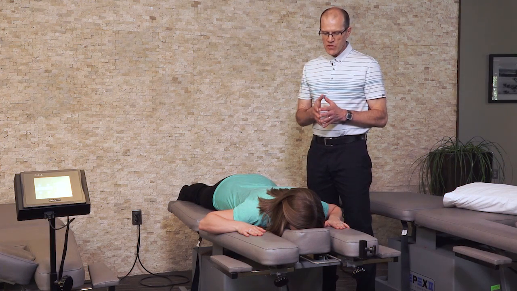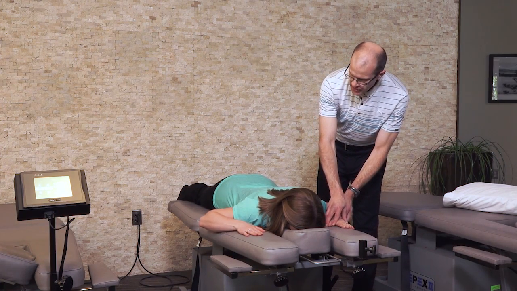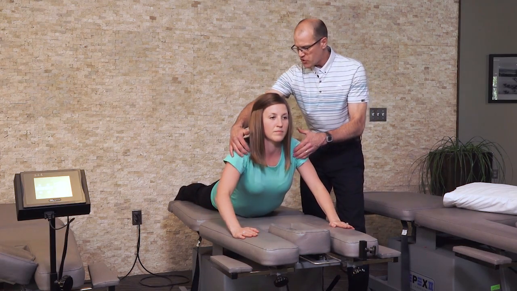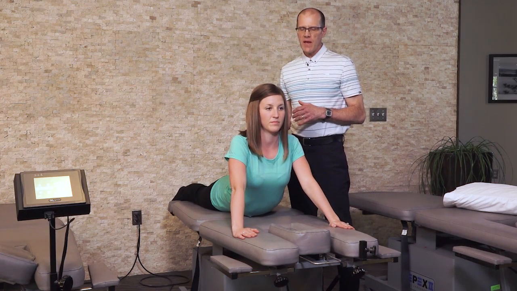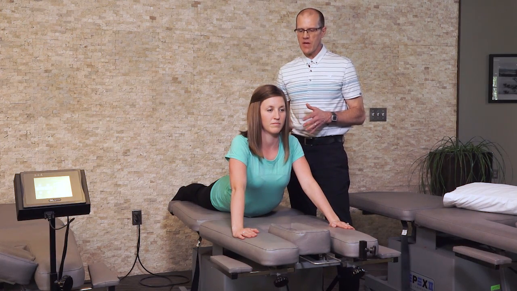Another example of a repeated movement would be extension in lying. Simply, the patient is going to place their hands at the side of their shoulders here, and they're going to extend their arms fully, achieving end-range extension. And again, we're monitoring both mechanical and symptomatic baselines. Typically, the patient will do 10 repetitions.